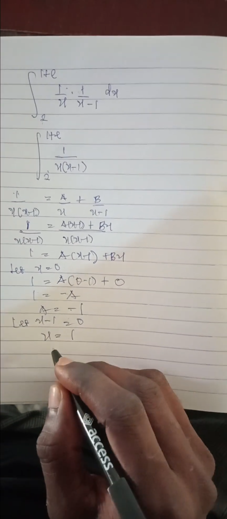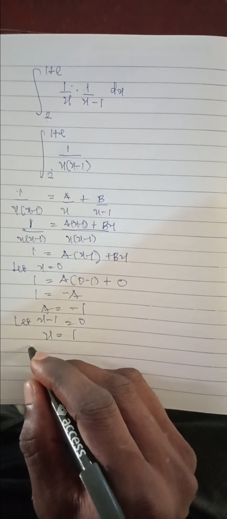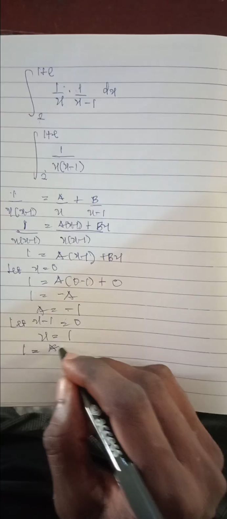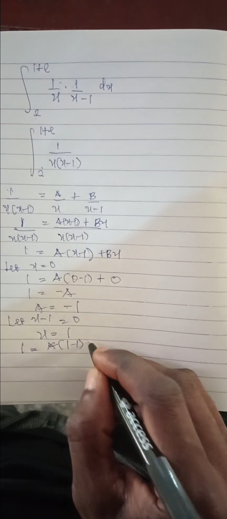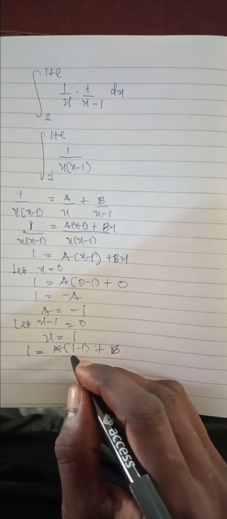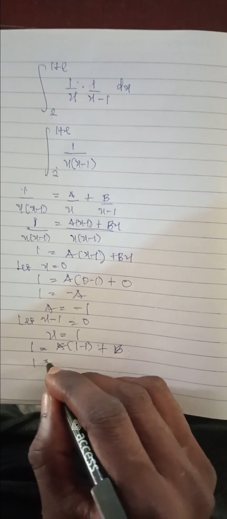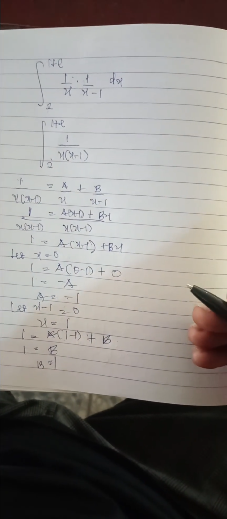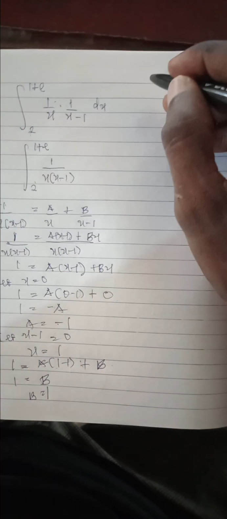So from the equation, we now have 1 equals a into bracket 1 minus 1, plus b. b times 1 is b, and 1 minus 1 is equal to 0, so everything here becomes 0. We now have b. So b is equal to what? b equals 1. So we have already found the values of a and b.